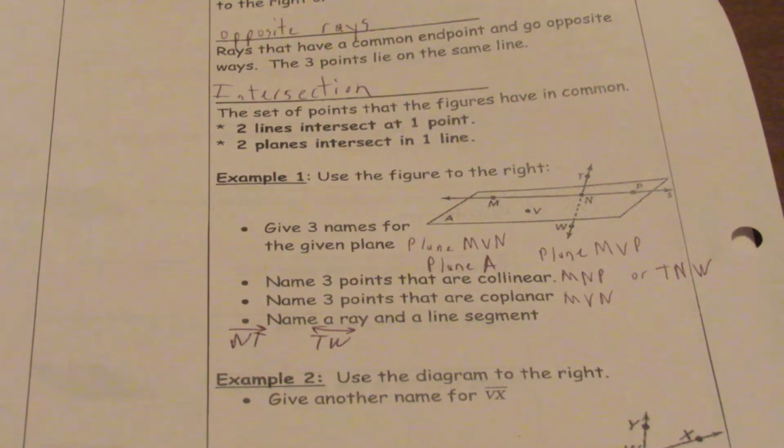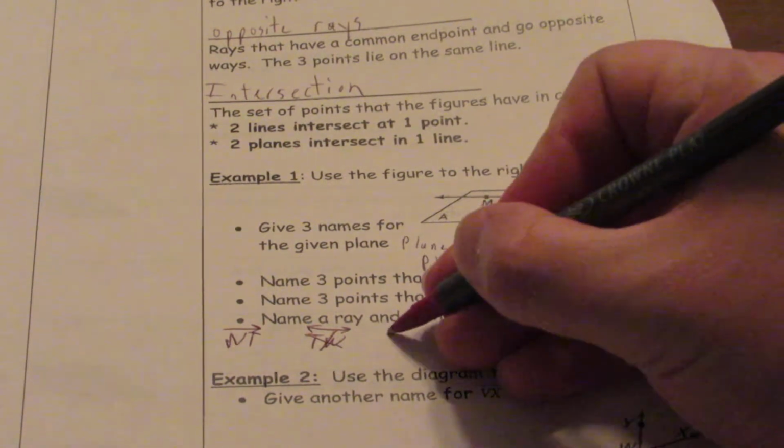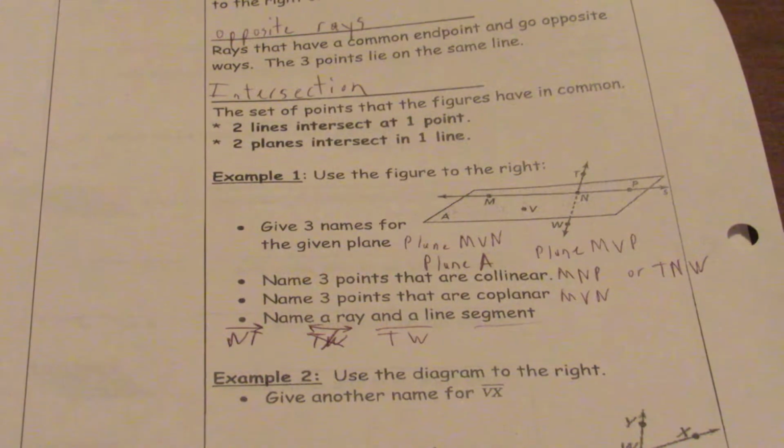I can use any 2 points to name a line. Oh, actually it says line segment. That'd be wrong because that's not a line segment. That's a line. This says segment. So then if I'm using TW, I would have to stop at T and W. So I would want the bar over that.